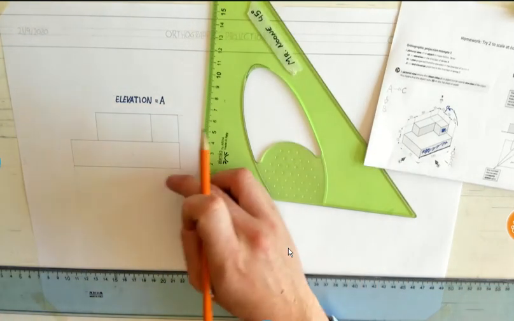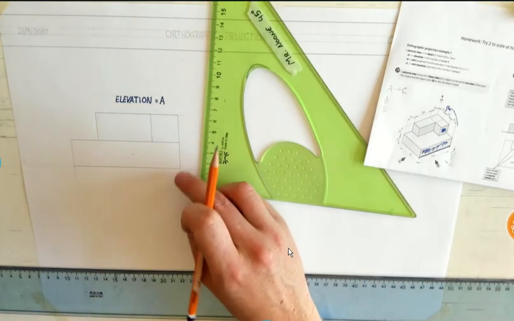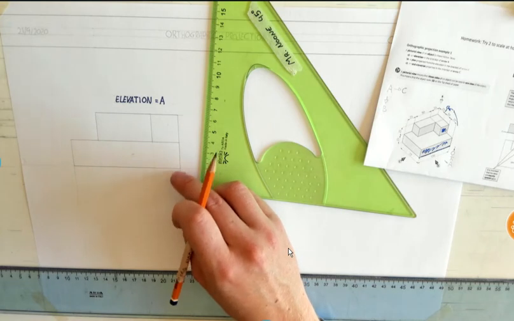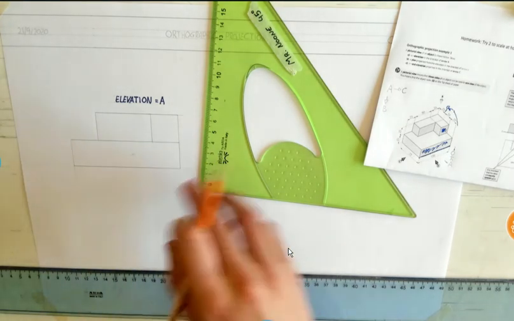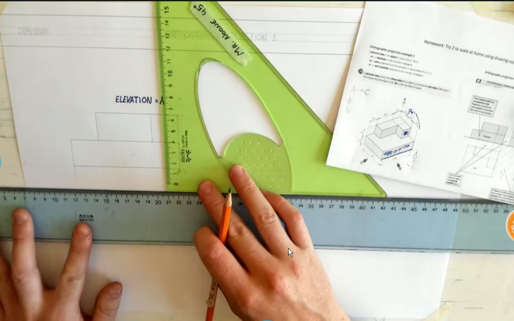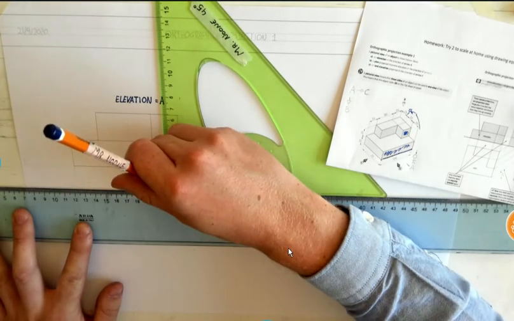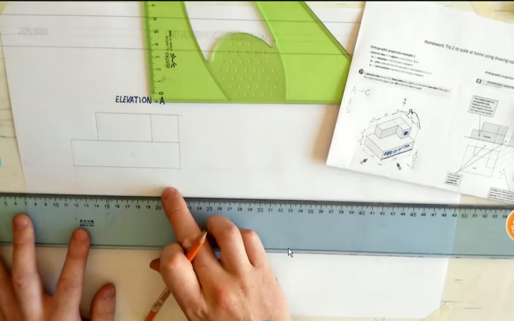And what I'm going to do is leave just a 10 mil gap, or maybe a 15 mil gap, in between the elevation and B, the view from the top. So I'm just going to leave 15 mil here. And this is where I'm going to start drawing.